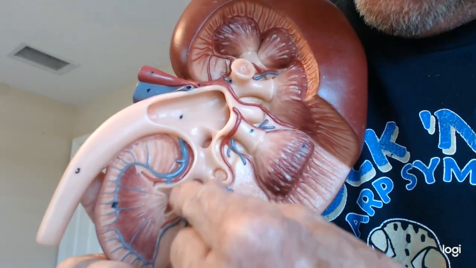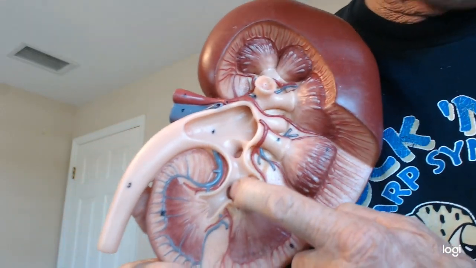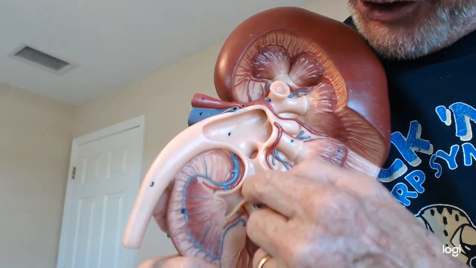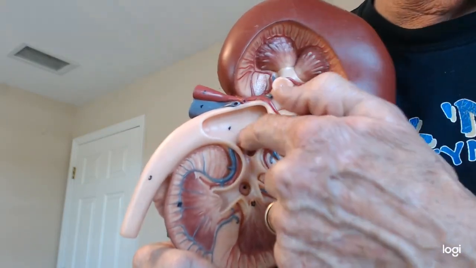When a couple of calyces come together, you have a major calyx. These individual ones are minor calyces. They dump into major calyces, which then dump into the renal pelvis.